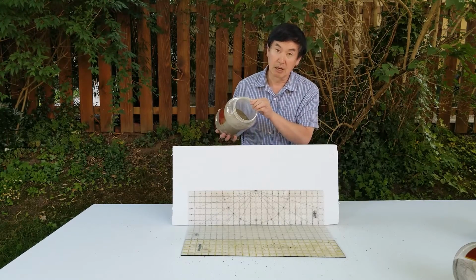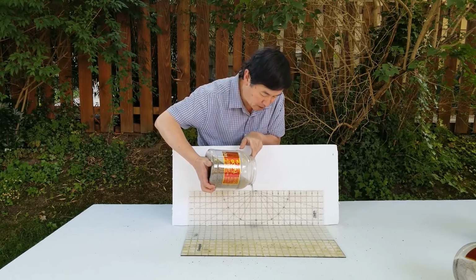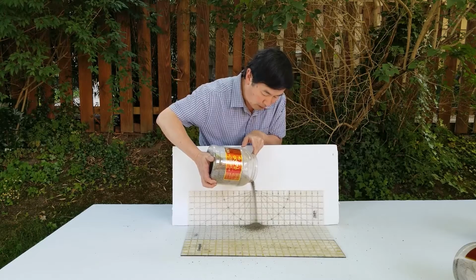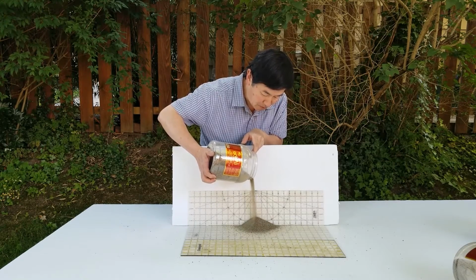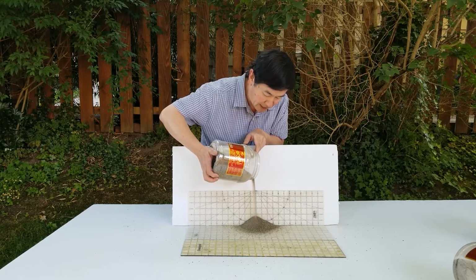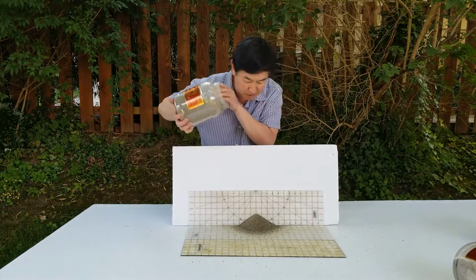So we're going to start with our fine sand, and we're going to pour it here till we get to about 2 inches or so. We're going to keep pouring and try to do it as uniformly as we can, but sometimes it comes out really fast and it doesn't matter, because it will shift and move down.